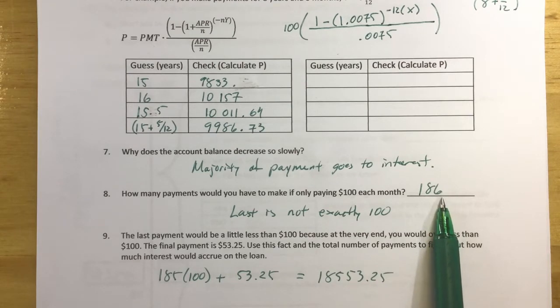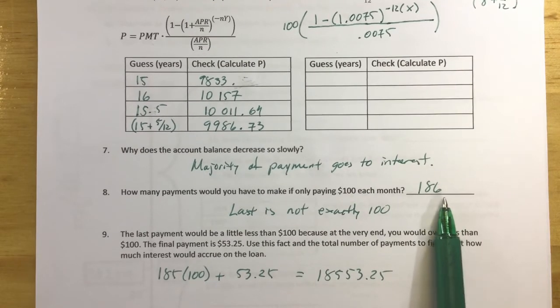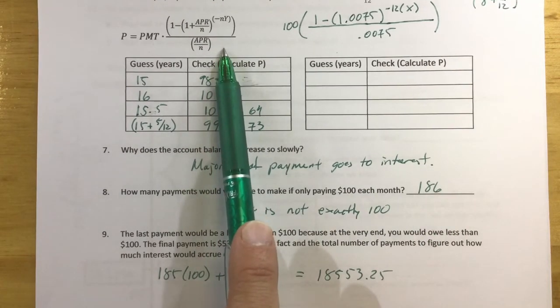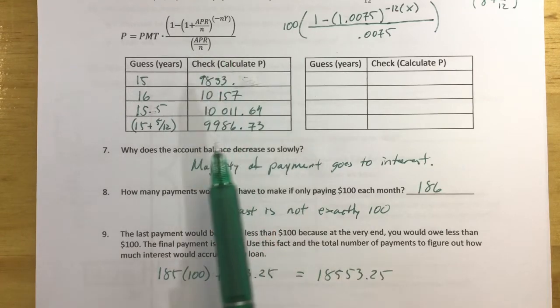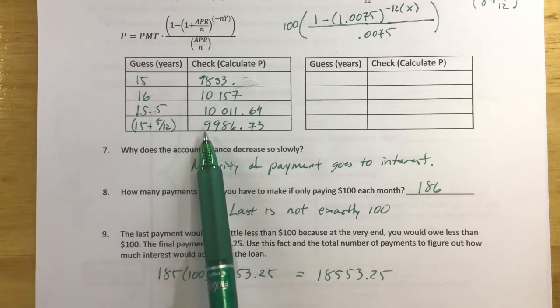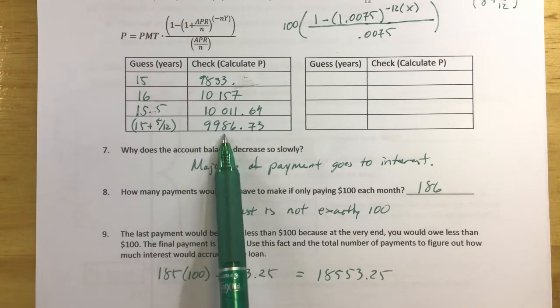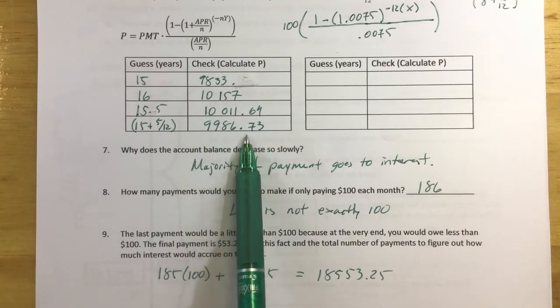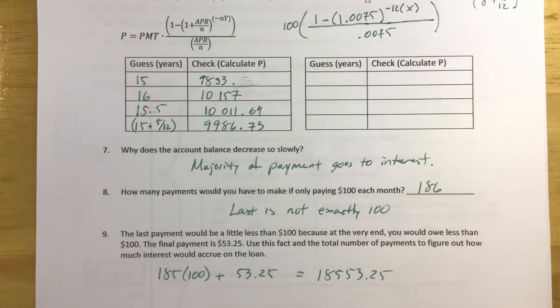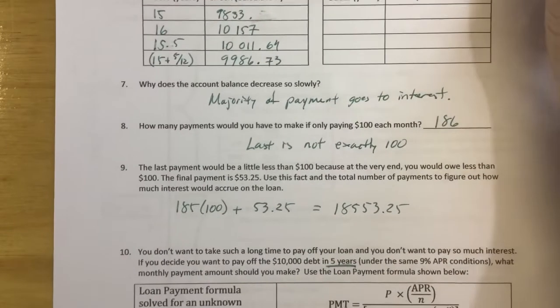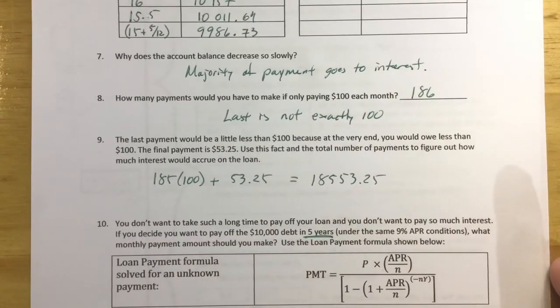What's really bizarre about this, and another reason I'm not a big fan of this formula, is that it looks like that last $100 payment gets you only about $14 away, but something in the math is a little different, and it turns out your final payment is actually going to be $53.25. I'm not going to go into the breakdown of why, because that's super confusing.